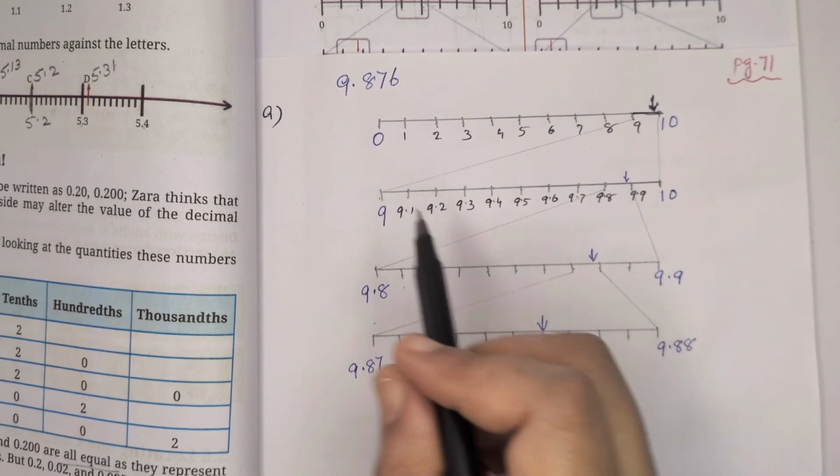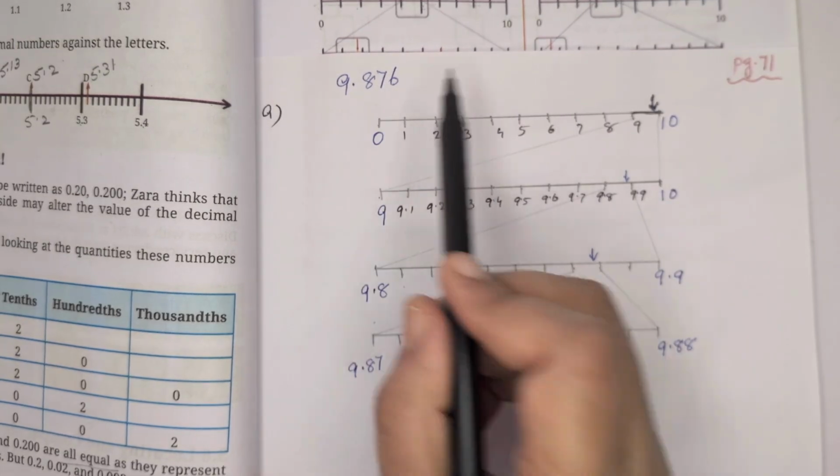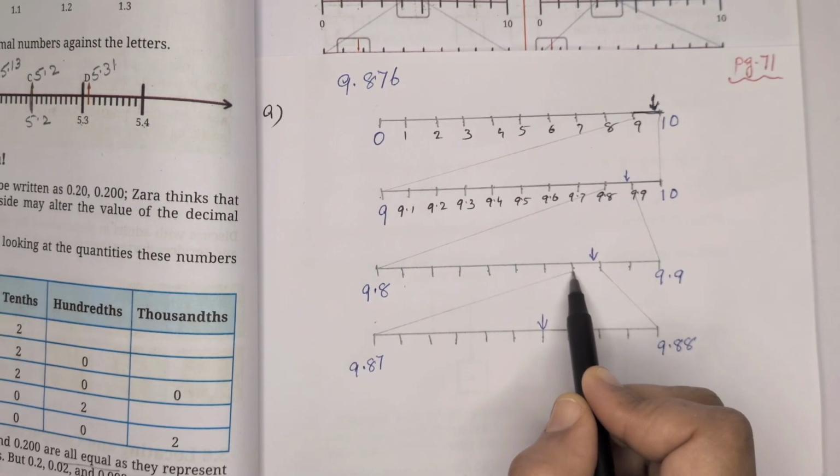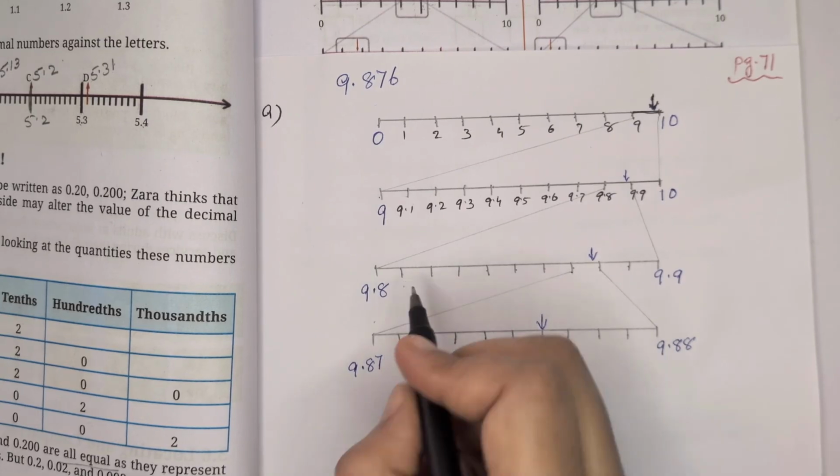Now this number is coming after 9.87. So it is coming here. 7, 6 almost near here. So we are taking this number as 9.87.